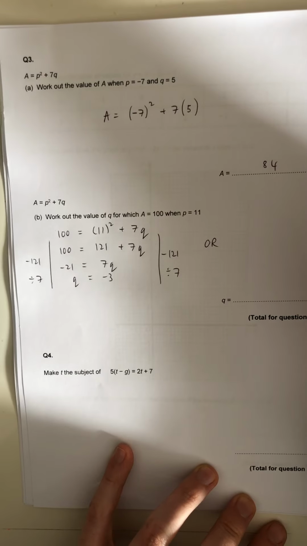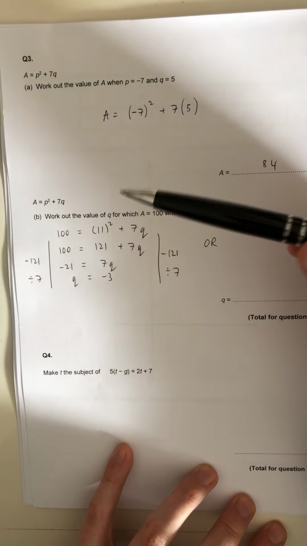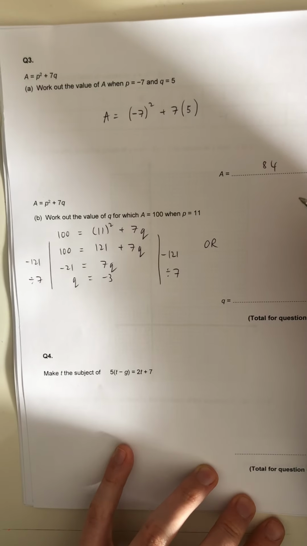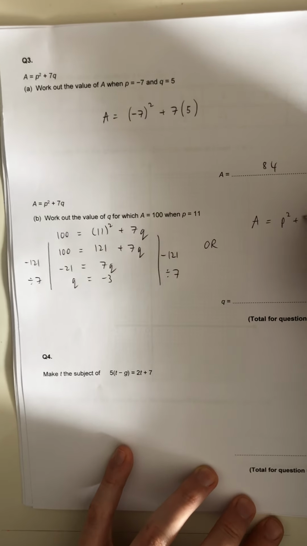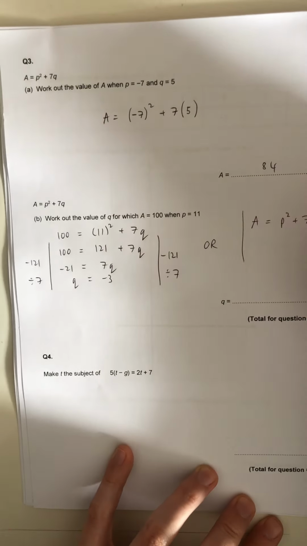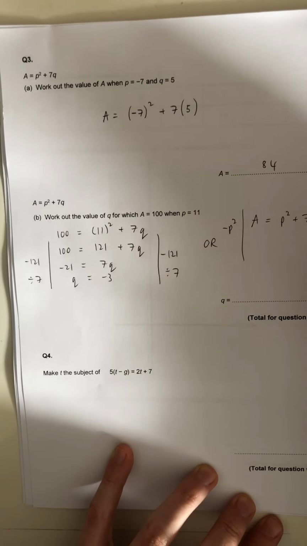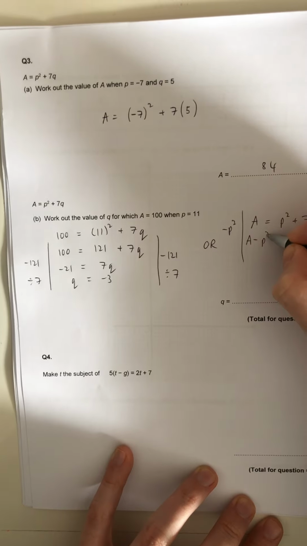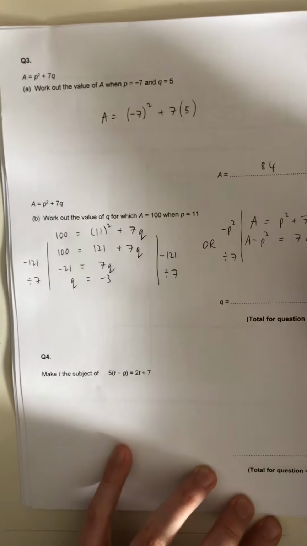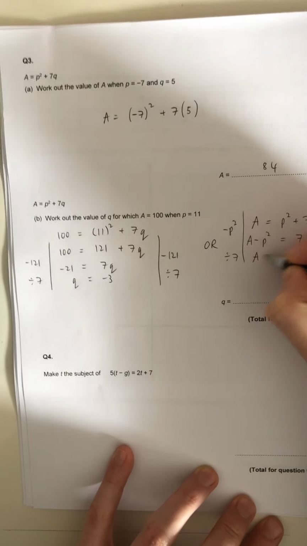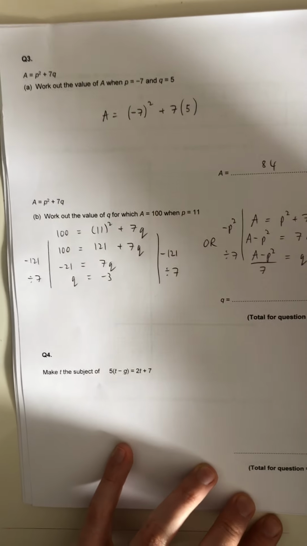The other option you've got is actually, because the formula has got A as the subject and you want to work out q, you could make q the subject first. So if you started with the formula and you made q the subject by subtracting p squared, and dividing by 7. Remember, they use fractions rather than the division symbol in algebra. You get this.